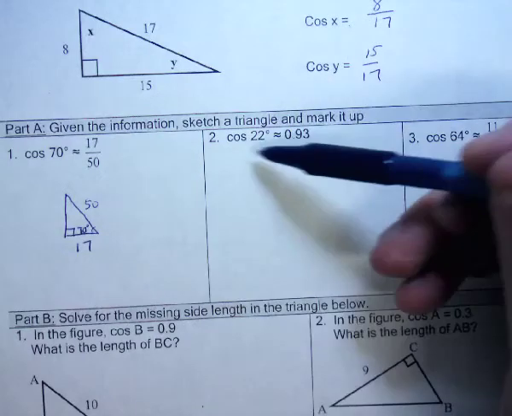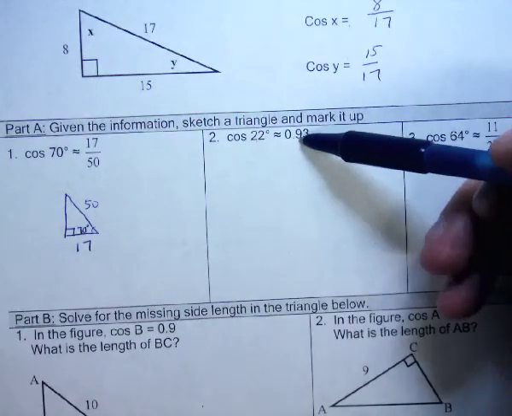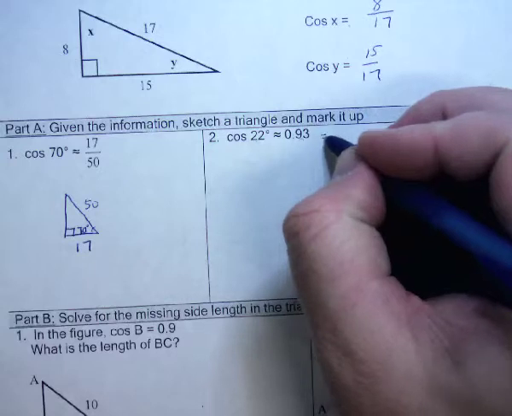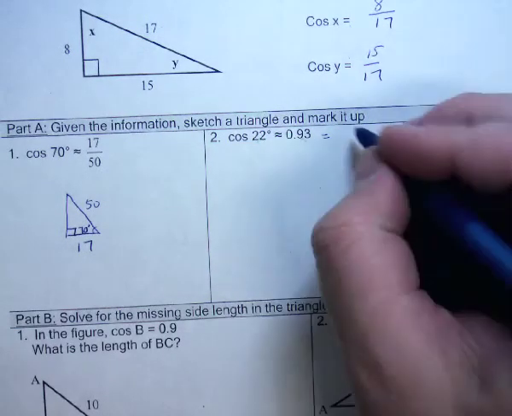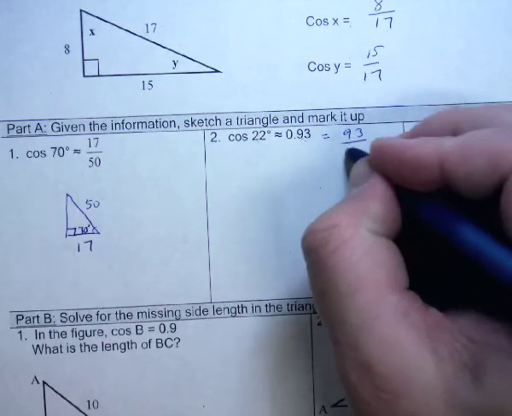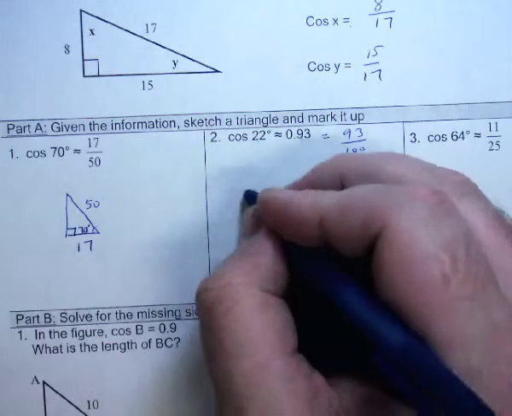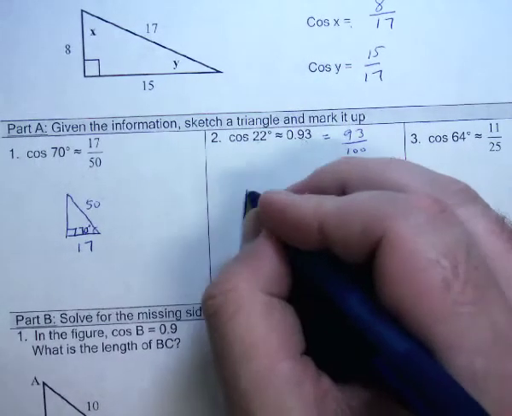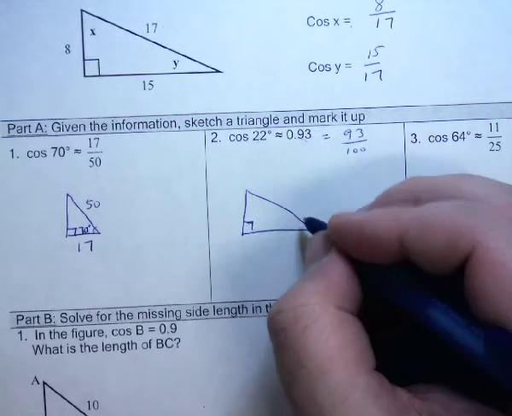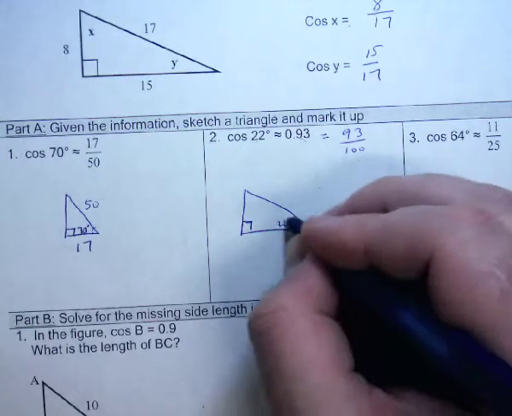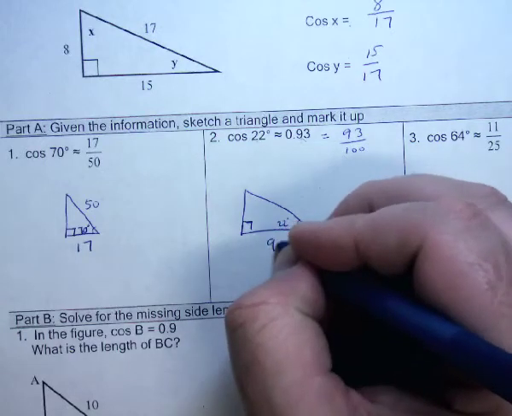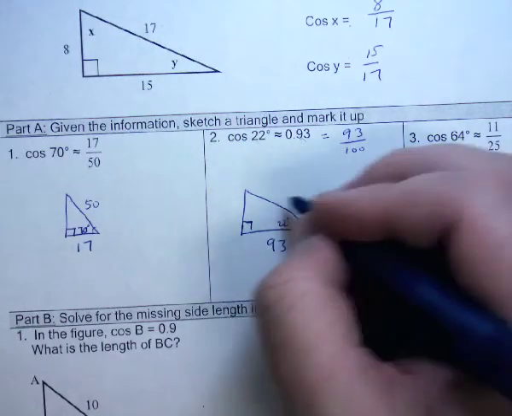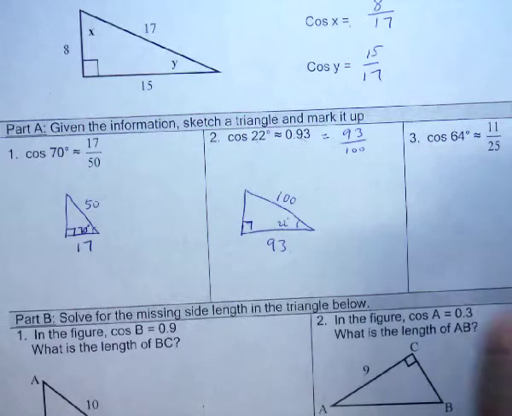Alright, cosine of 22 is 0.93. We need to make this into a fraction. This is 93 hundredths. So 93 over 100. So this is 22 degrees. The adjacent has to be 93. The hypotenuse is going to be 100.